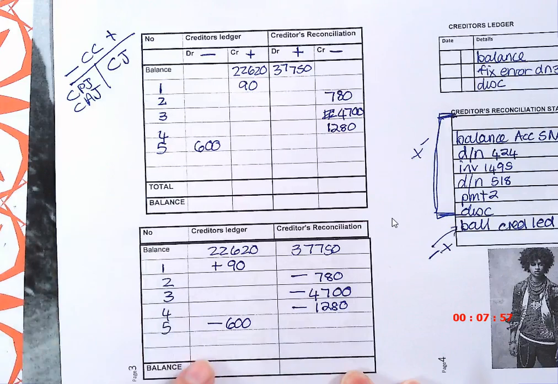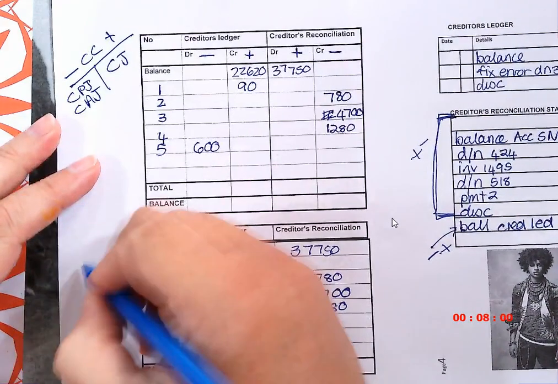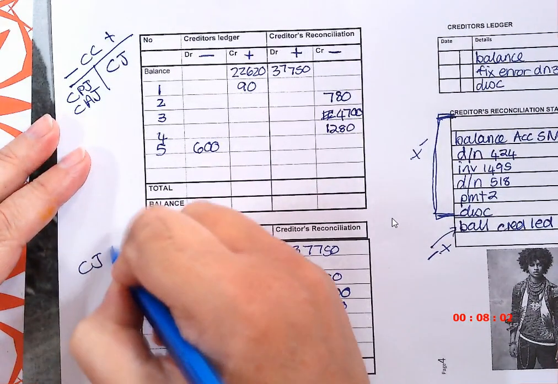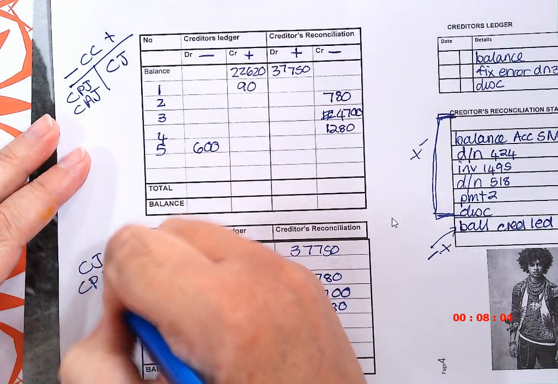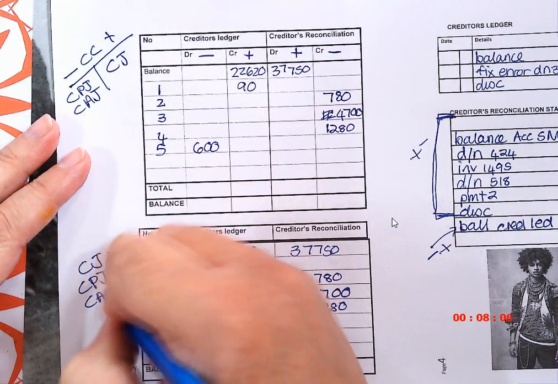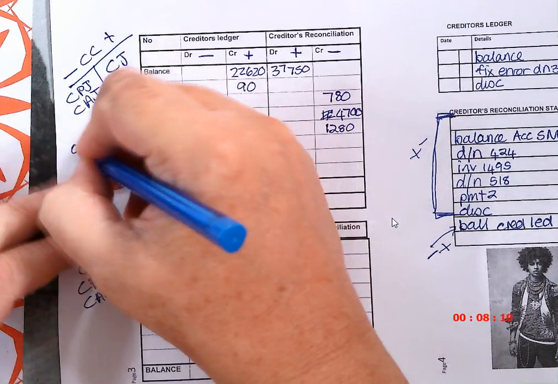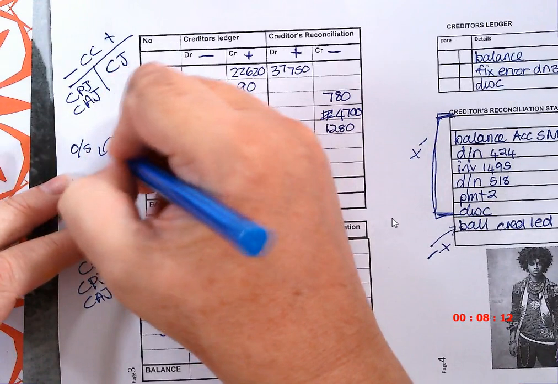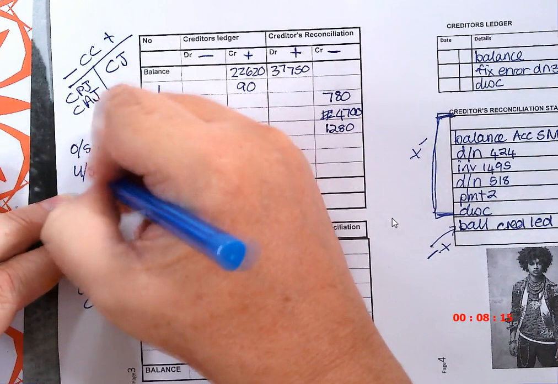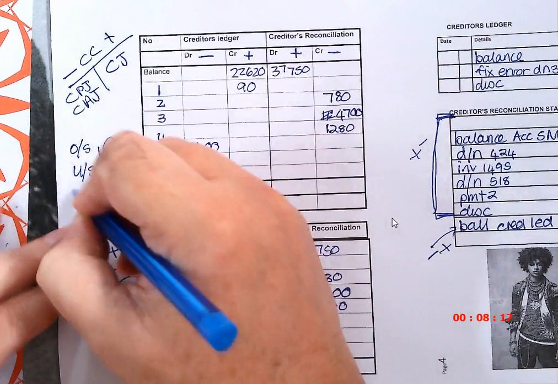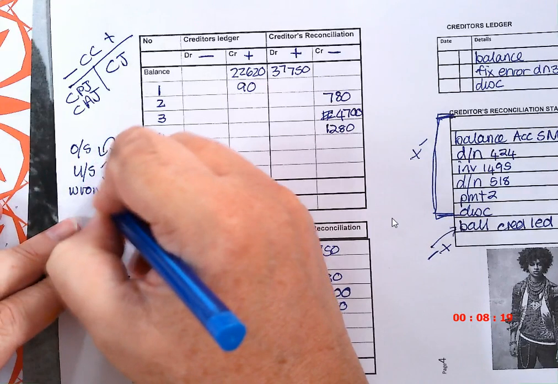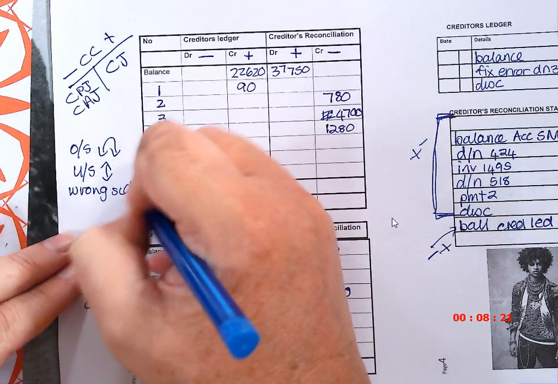This one for me is easier because I just remember CJ is a plus, CPJ and CAJ is a minus. And I always remember my rules. Overstated, opposite. Understated, same side. Wrong side, fix twice.